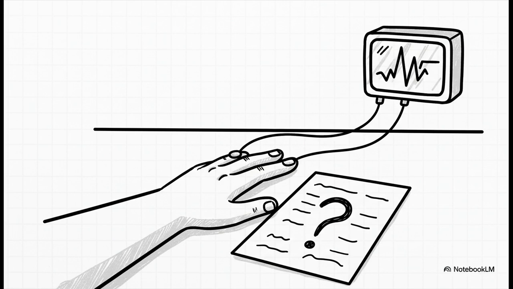Let's go right back to that exam hall. Imagine we could hook a student up to an SCR machine. We could literally track their stress levels second by second.